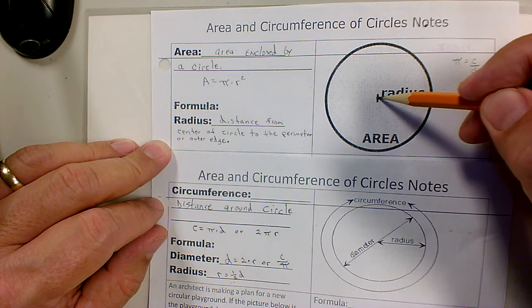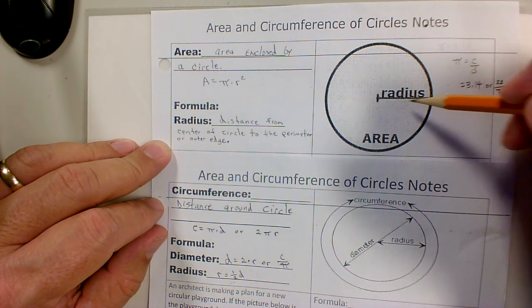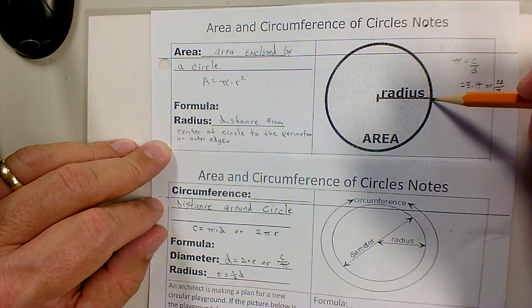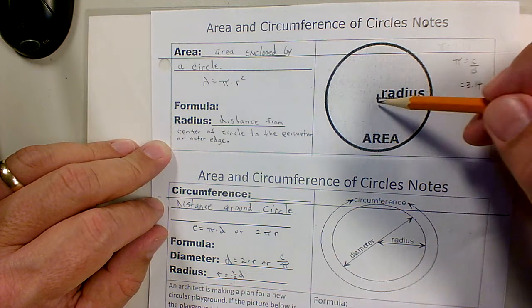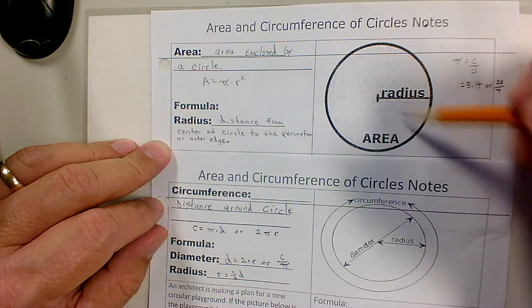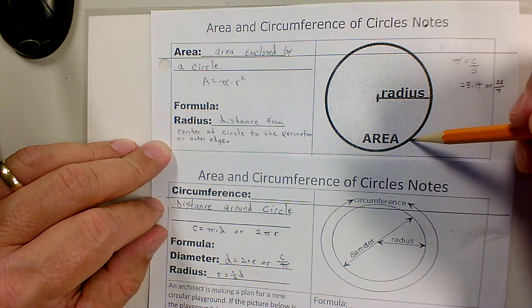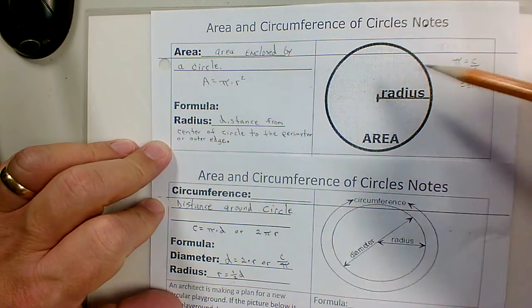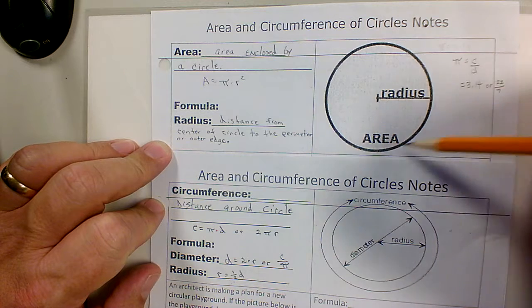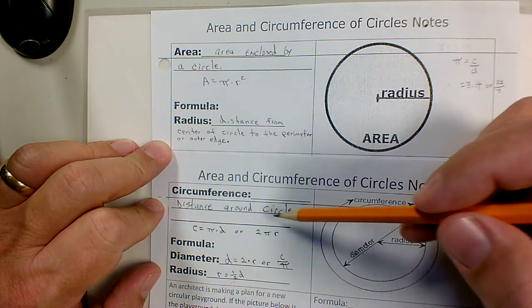R is the radius from the center of the circle to the perimeter, or the outer edge, and that could be at any point on the circle. It's the same distance. R is the same all the way from the center of the circle to the outer edge. The circumference is the distance around the circle. So that's the distance around the circle.